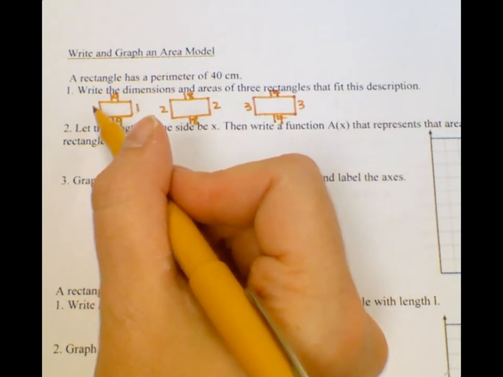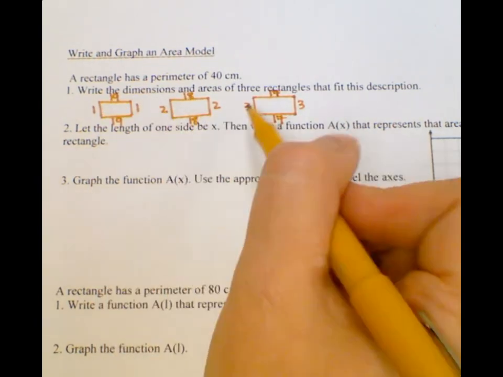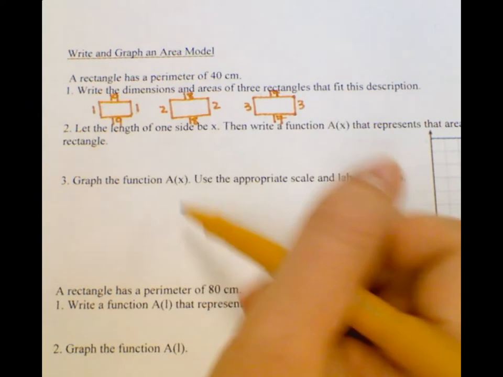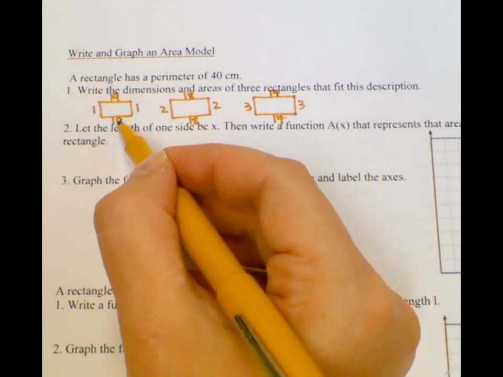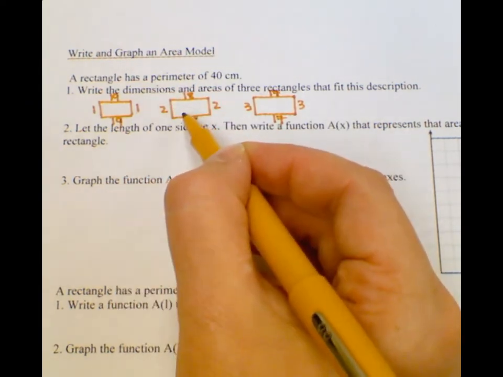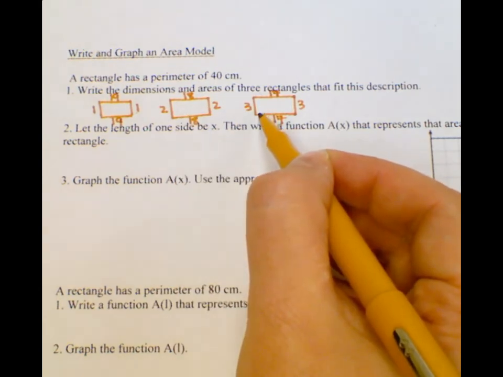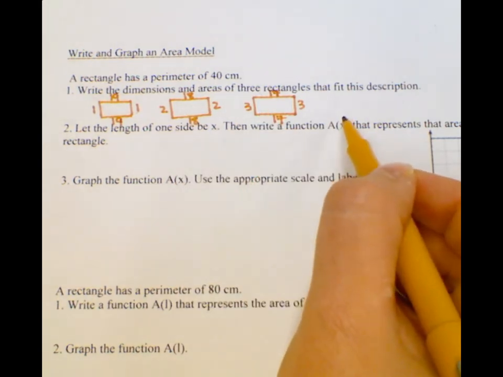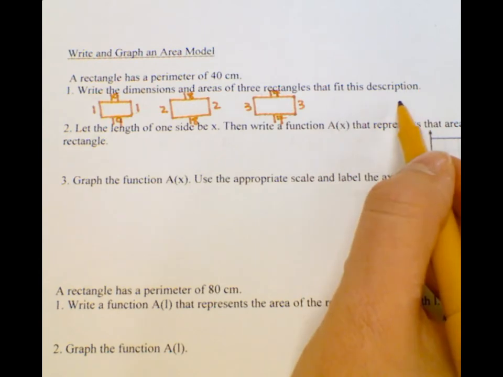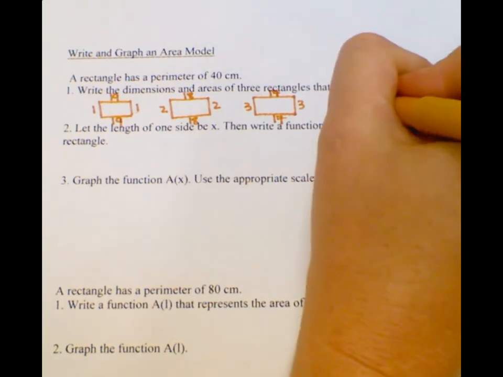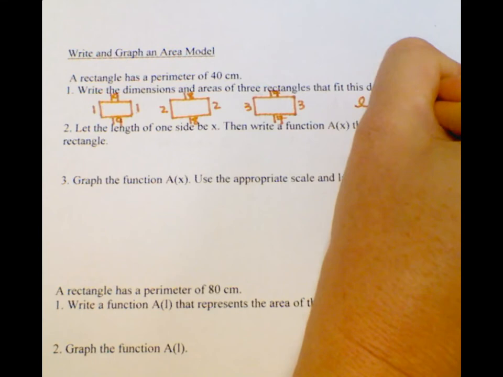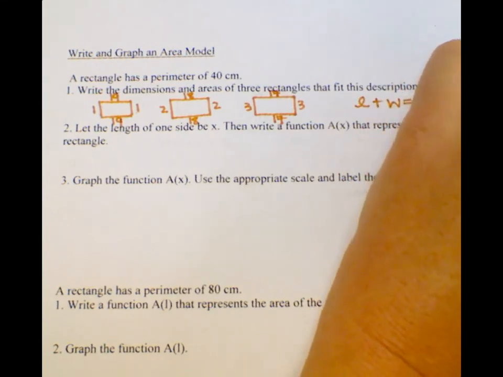What is up with the length and the width? What's up with them? What's 1 plus 19? 20. What's 2 plus 18? 20. What's 3 plus 17? 20. And if I did 4, it'd be 4 plus 16. 20. 5 plus 15. 20. So we know the length plus the width is going to give us 20.